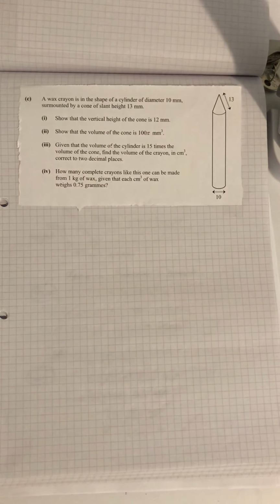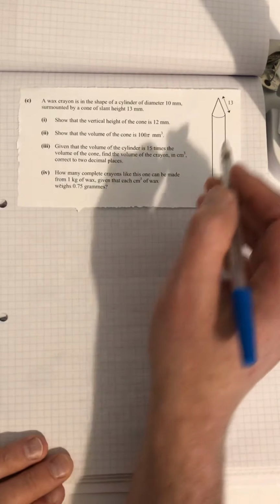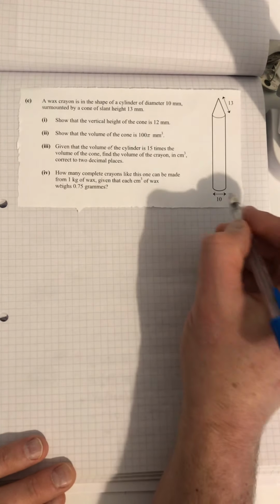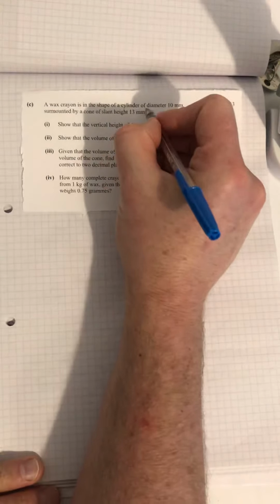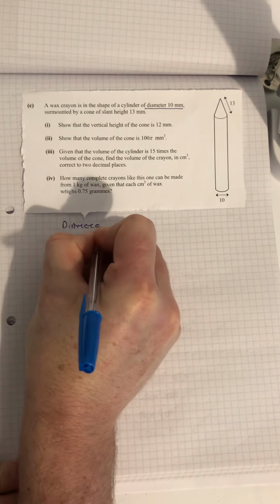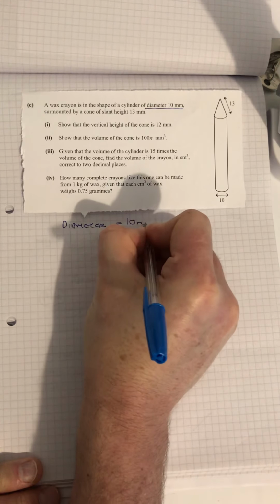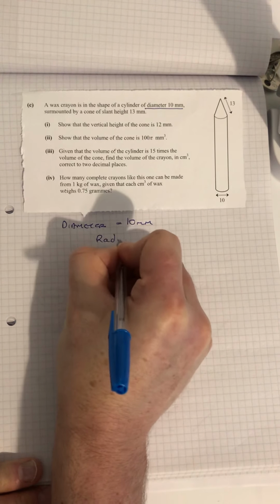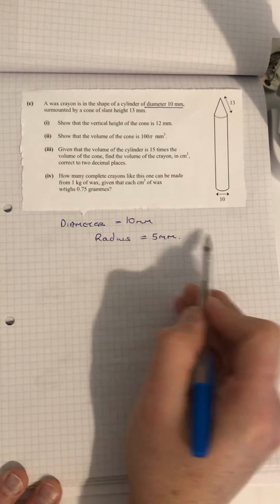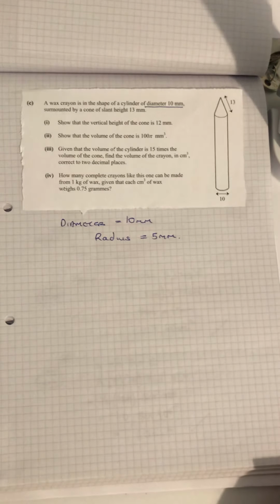Now part C. Okay, and part C, these ones are always the problem solving question. So we have a crayon in the shape of a cylinder with the diameter 10. So there's the first problem. Diameter is 10, therefore the radius is 5 millimeters. So if you wrote that in the exam, you get 3 marks straight away. Okay?